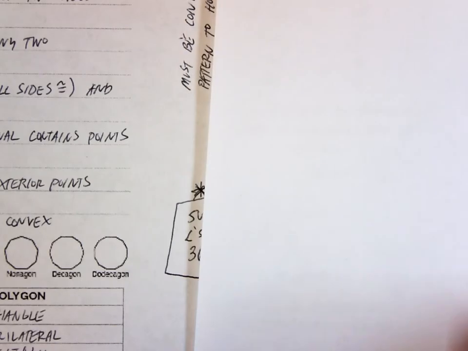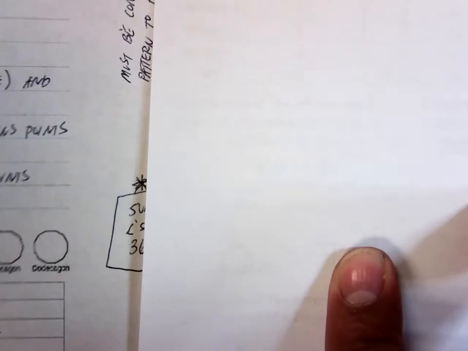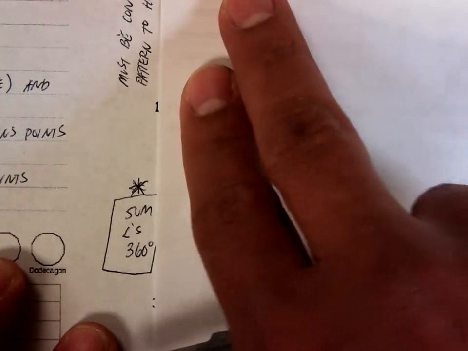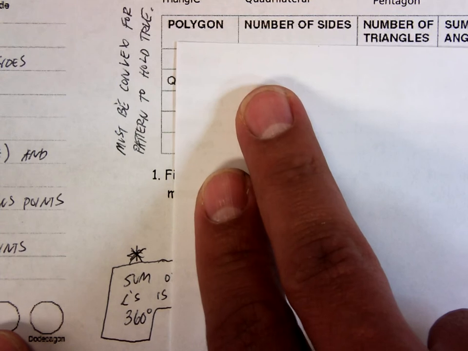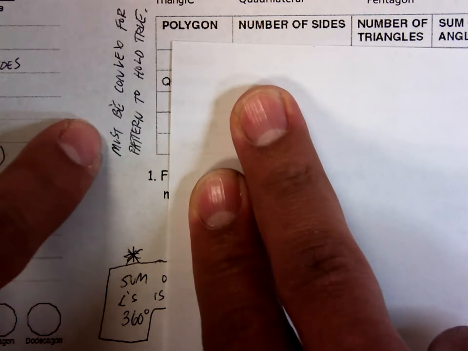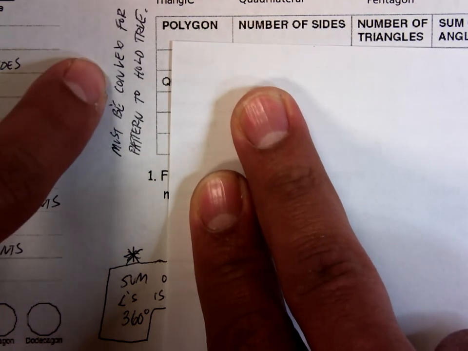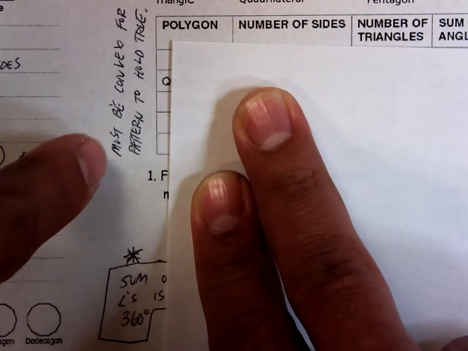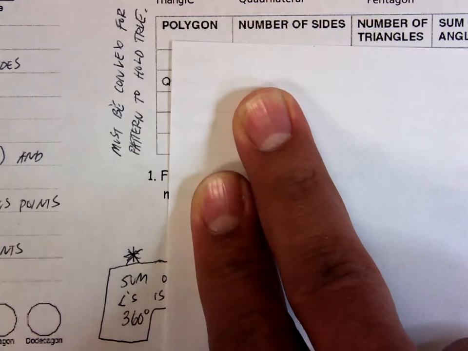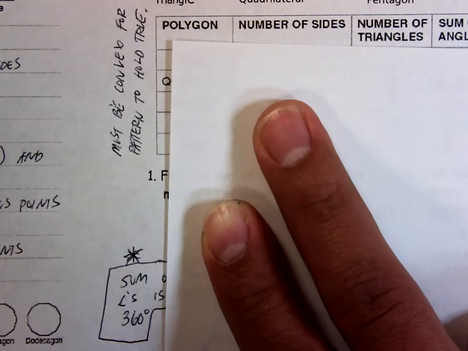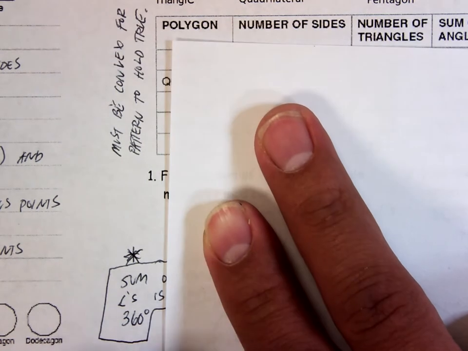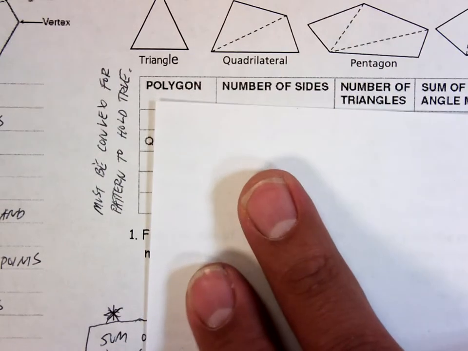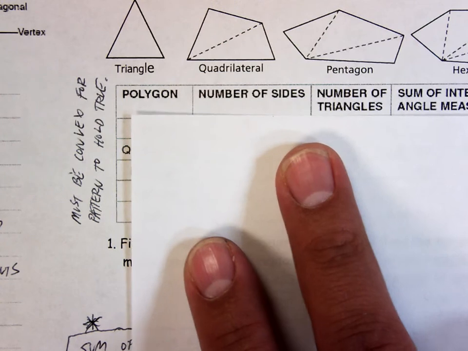When I come up to the 2nd page, do me a favor, write this down on the side of this little chart, that these must be convex. All these shapes, this little pattern I'm going to talk to you about right here, these shapes must be convex for the pattern to hold true. That's what that says. Must be convex for the pattern to hold true. Alright, I got a little picture and everything to hopefully help demonstrate how this works.